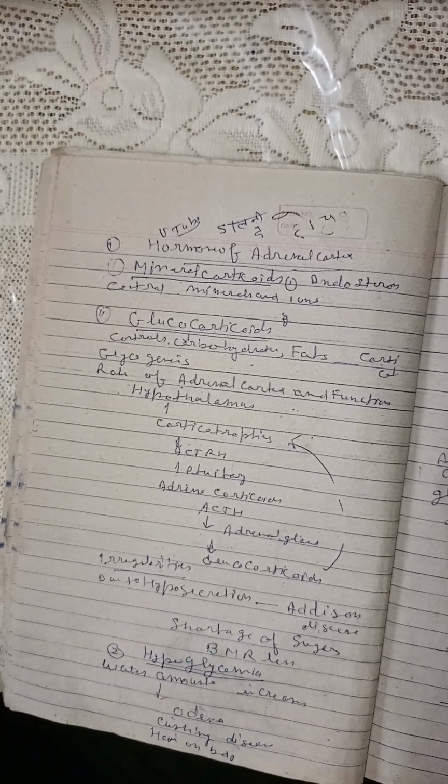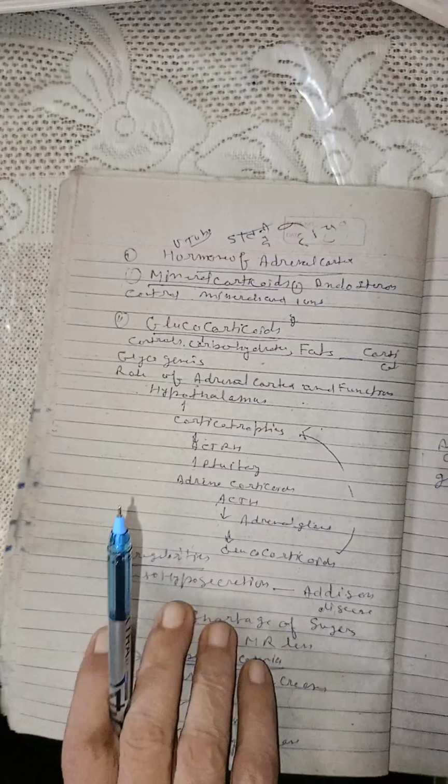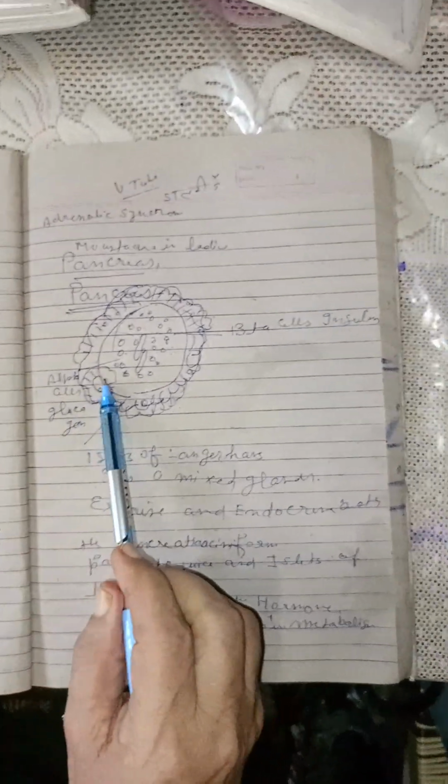Hypothalamic secretion addiction disease takes place because shortage of sugars and BMR become less. Second disease of this hormone is hypoglycemia, that is, it stimulates adrenal gland, and Cushing disease takes place.